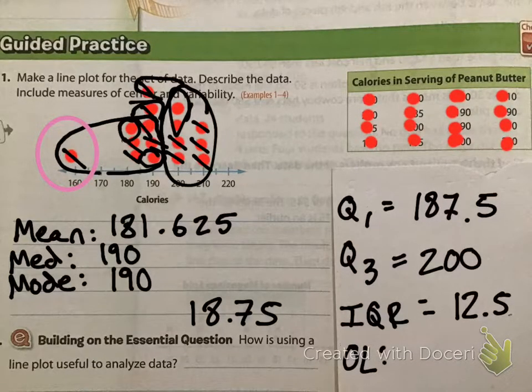Then we have to add it to that 200. That gives us 218.75. We don't have anything that close. So our only outlier is 160.